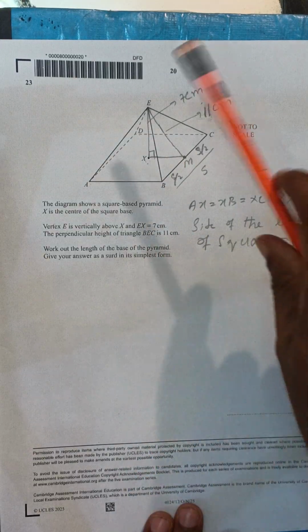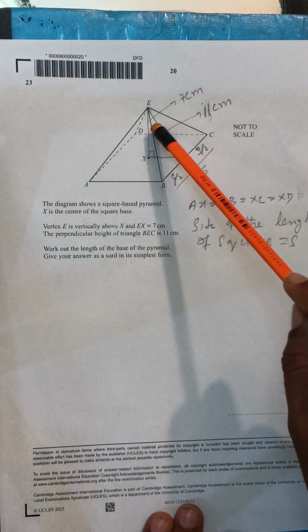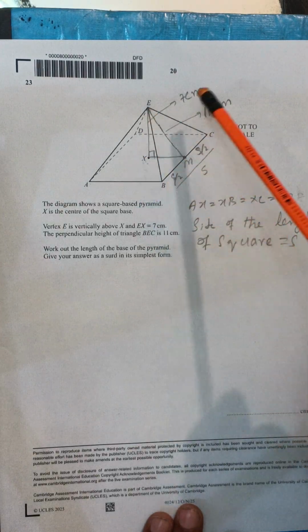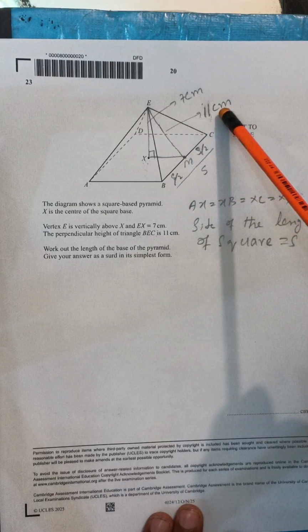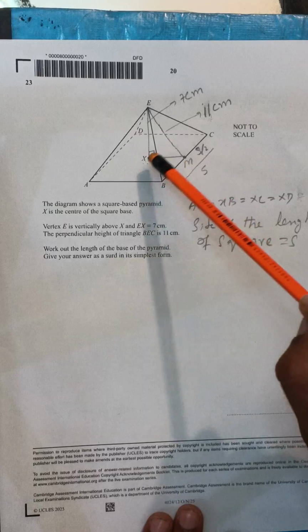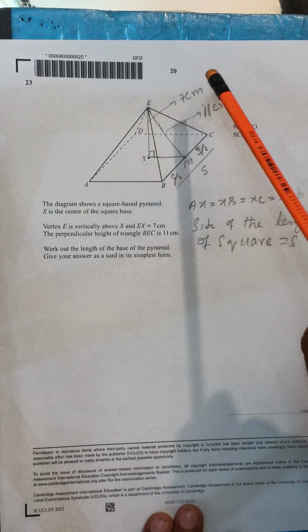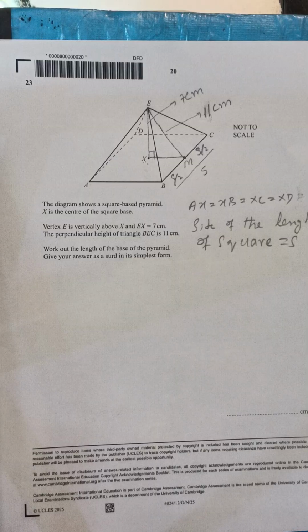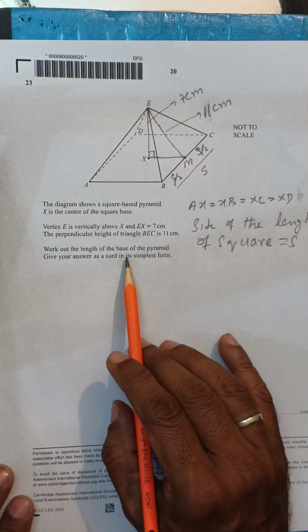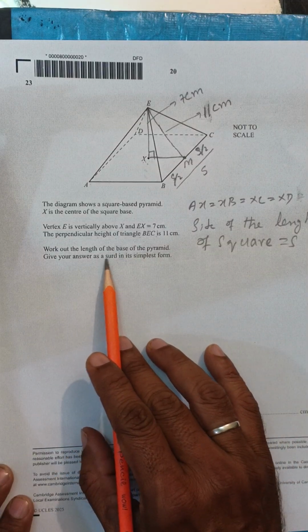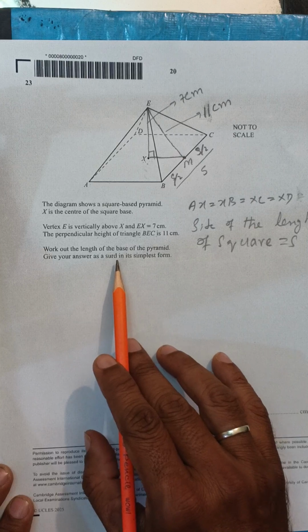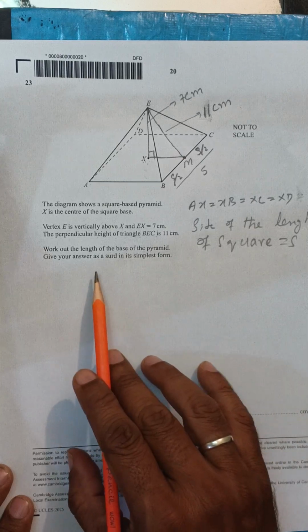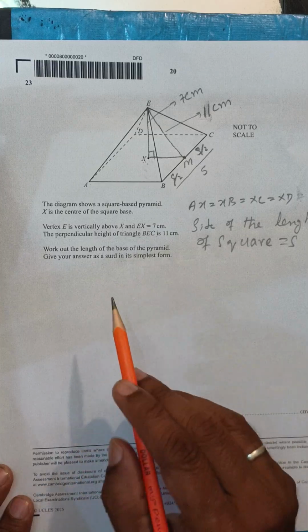This length is 11 centimeter, and this one is the hypotenuse, because it is opposite to the right angle, and this is the perpendicular length, that is 7 centimeter. So now you need to find the length of the square side, s. Work out the length of the base, giving your answer in surd form, in its simplest form.